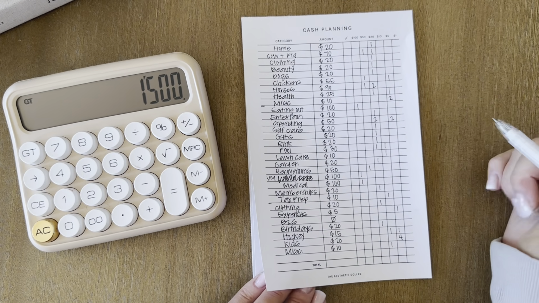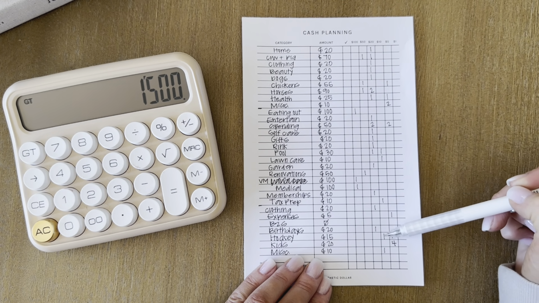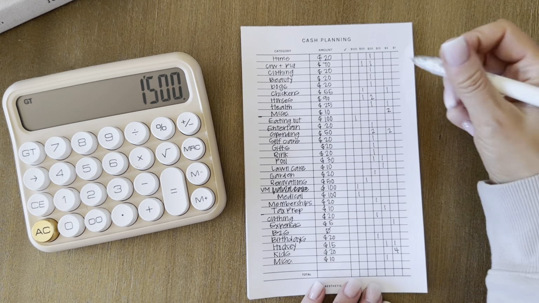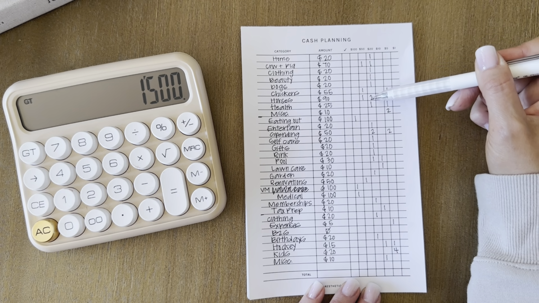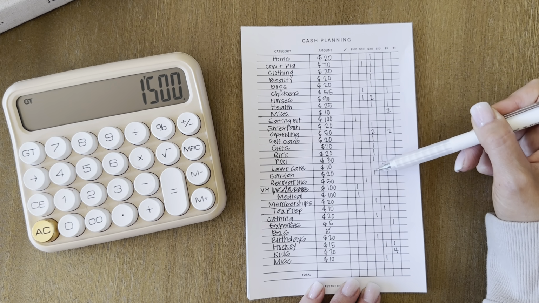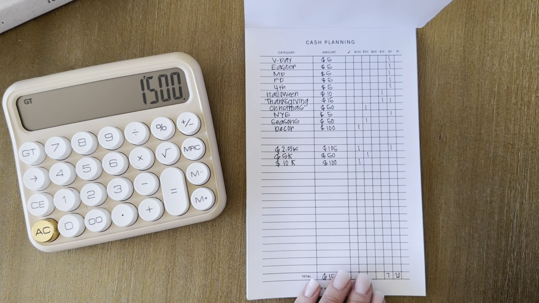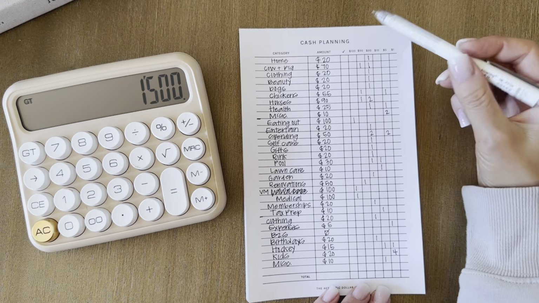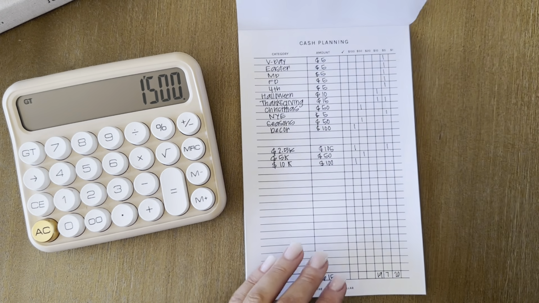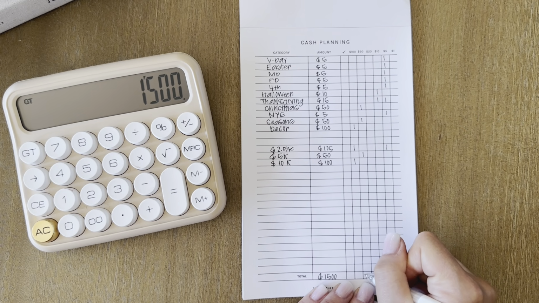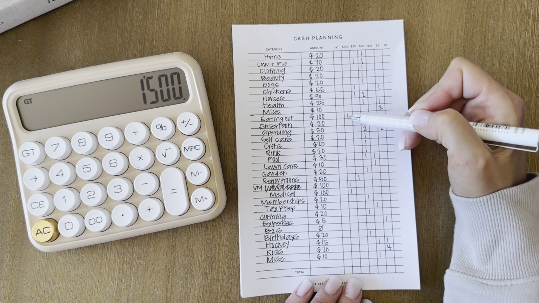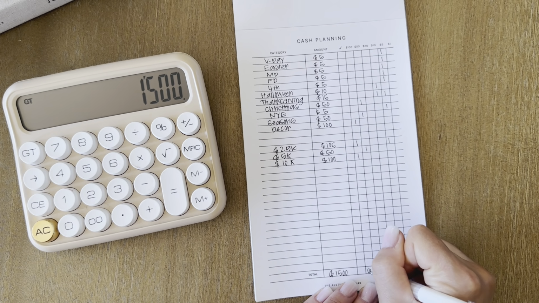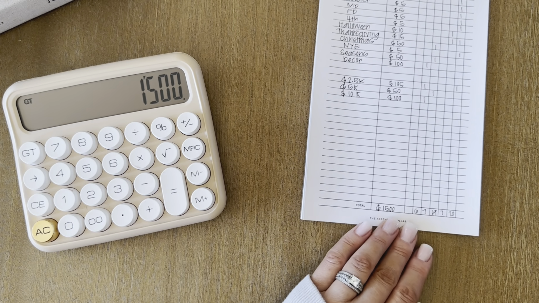And then for tens, we have 1, 2, 3, 4, 5, 6, 7 tens. For 20s, we have 1 through 19, so 19. For 50s, we have 7 50s. And then for hundreds, we have 1, 2, 3, 4, 5, 6. So 6 hundreds. All right, so now I'm going to grab my teller slip and we're going to get it ready to take to the bank.